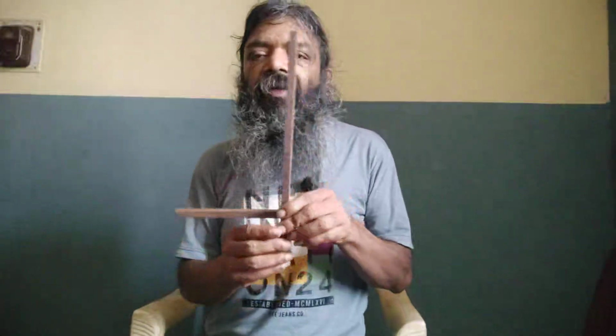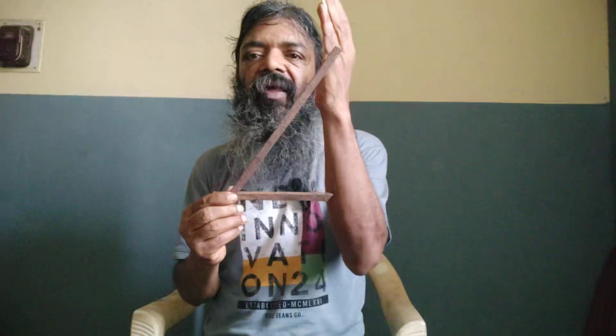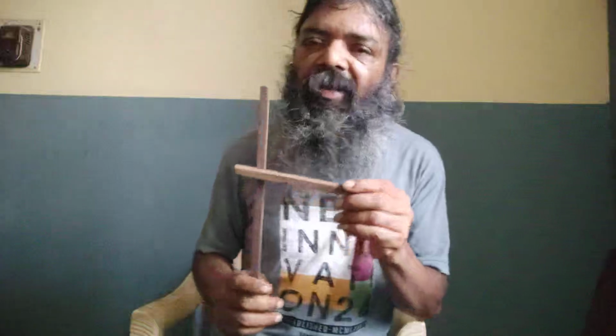In that case, this is the x-axis, this is the y-axis, this is the xy plane. x plus y equal to 3 is this line. This is x plus y equal to 3. The intersection on the x-axis is (3, 0), and the intersection on the y-axis is (0, 3).